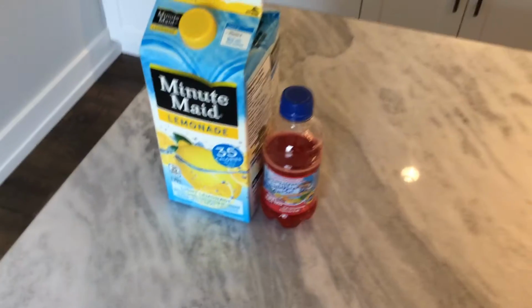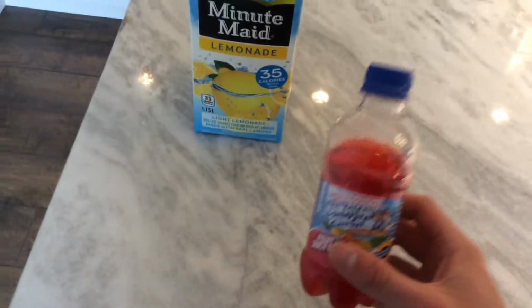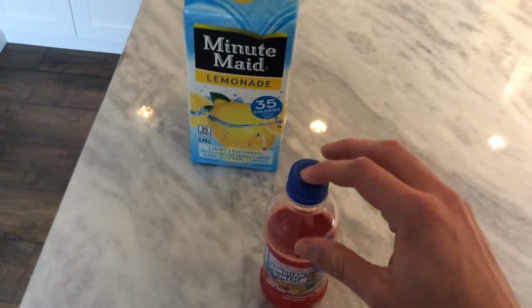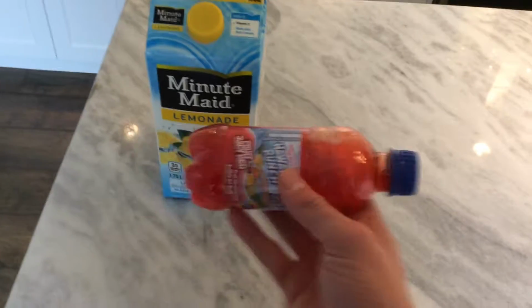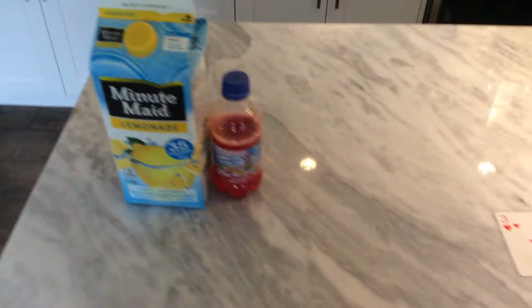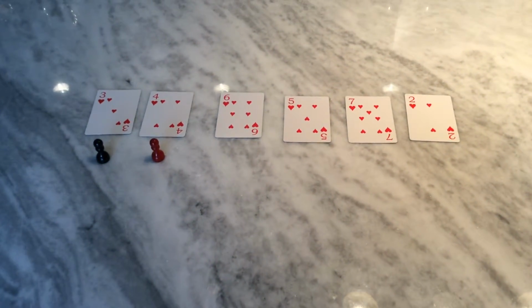So just a quick analogy here for you guys. We've got our Minute Maid lemonade and our Hawaiian Punch here. If we wanted to mix them together, we'd put them into the cocktail shaker and shake them up back and forth until both are mixed. Just a quick little analogy to hopefully help you grasp the concept a little more.